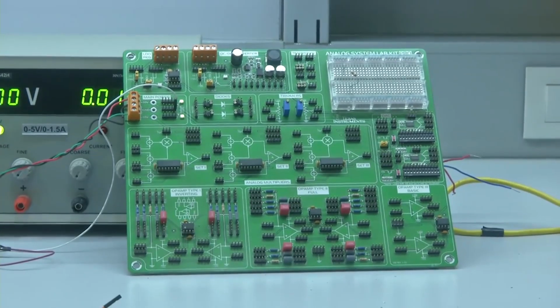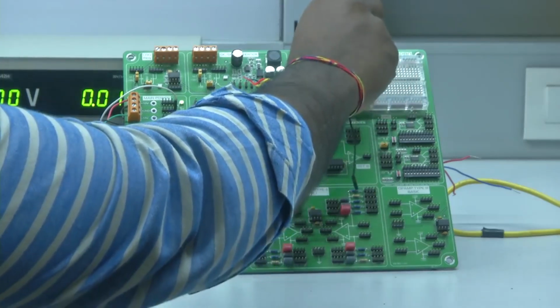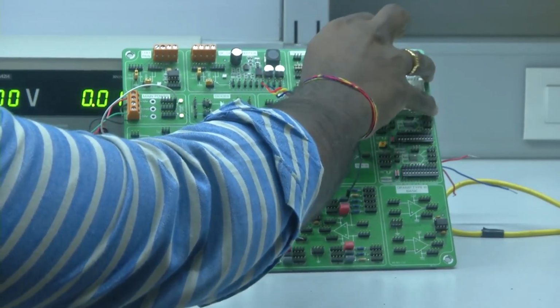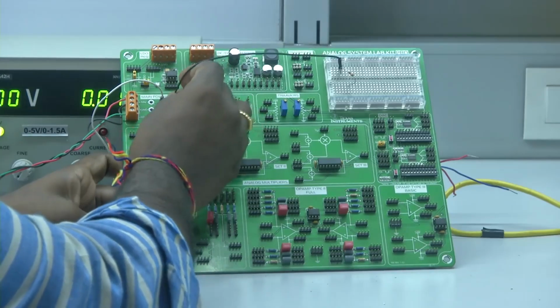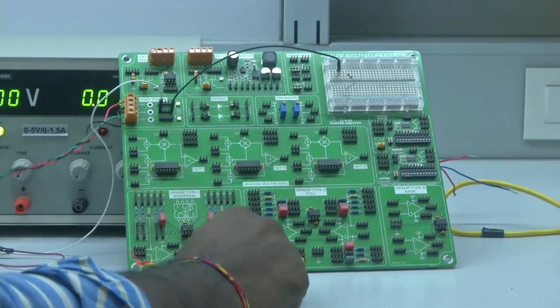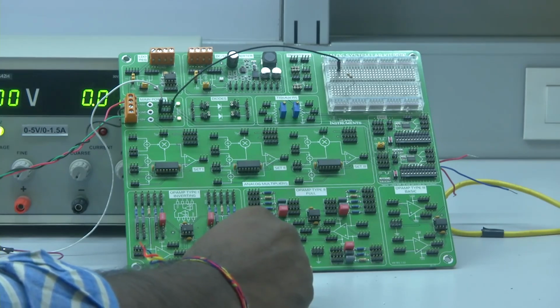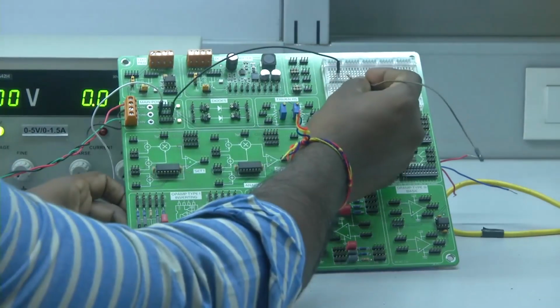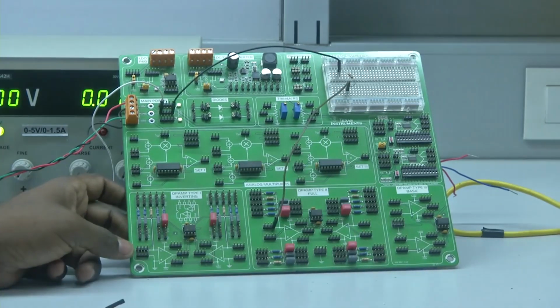One end of this should be connected to the ground. So I will take this terminal and connect it to the common ground, whereas the other end should be connected to the negative terminal of the operational amplifier. So I will take another jumper, from here connecting it to the negative terminal. So the input resistance is connected.